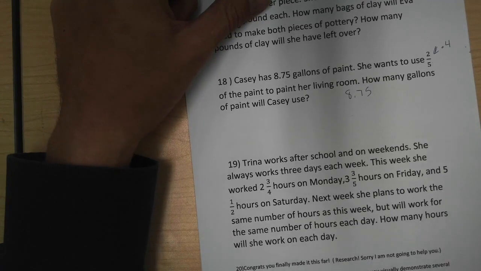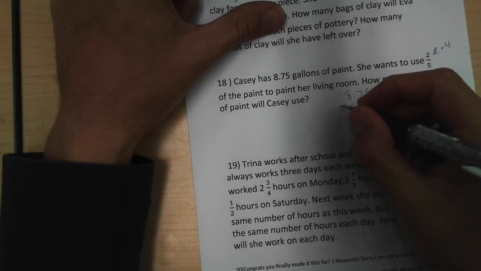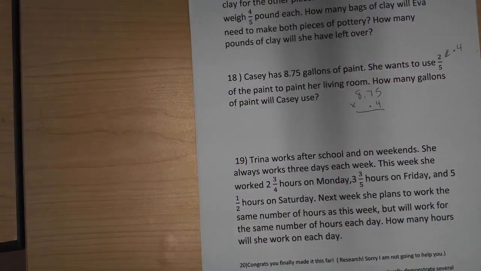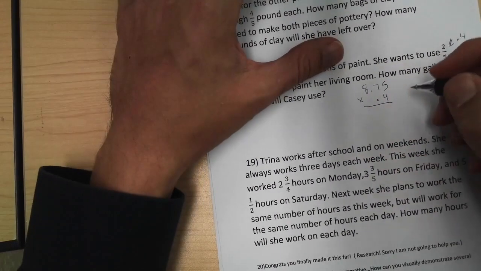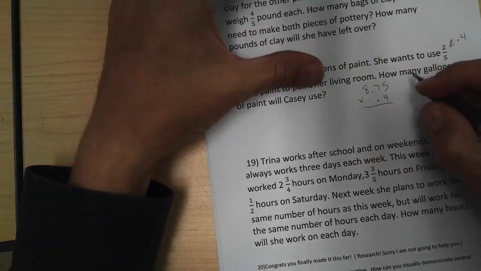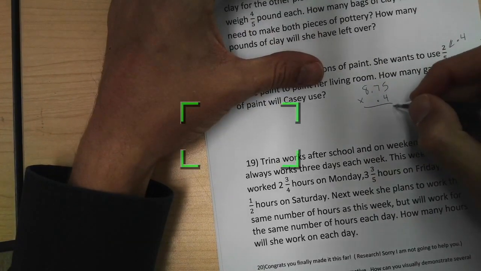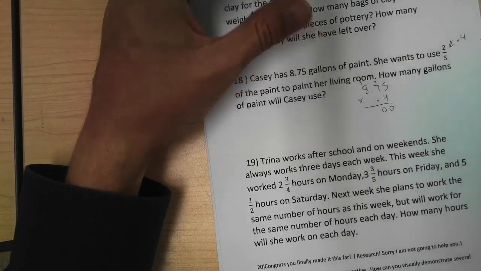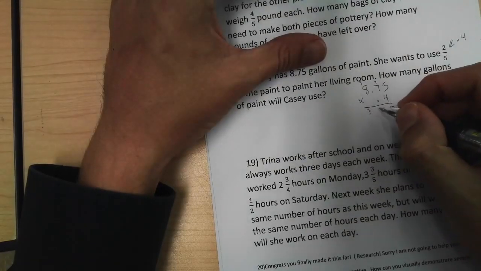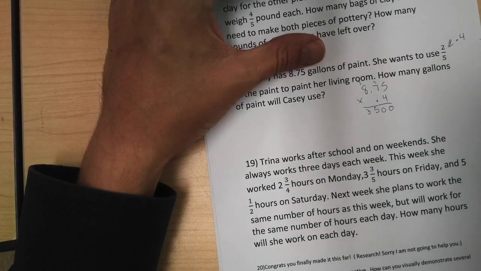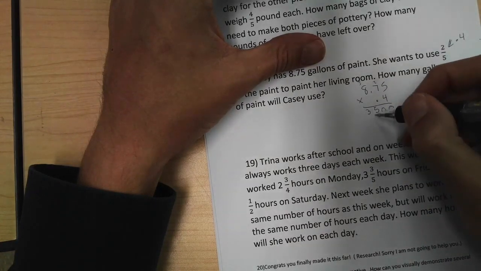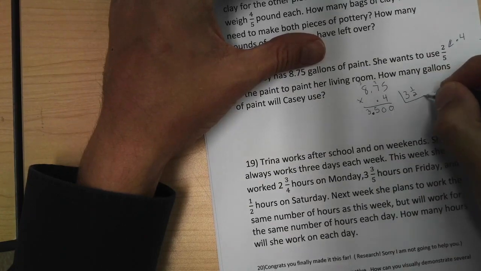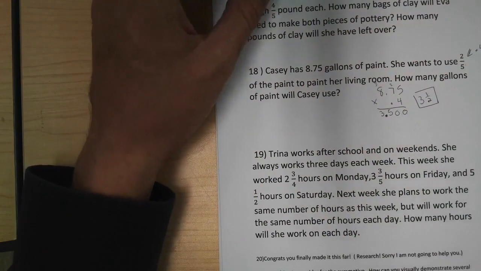So what we need to do is multiply these together, and of course you could have converted it into a fraction if you want. 5 times 4 is 20, carry the 2, that makes 30, carry the 3, that makes 35. Move my decimal over 3 places from the right to get 3 5/10, or just 3.5. So how many gallons of paint will Casey use? 3.5.